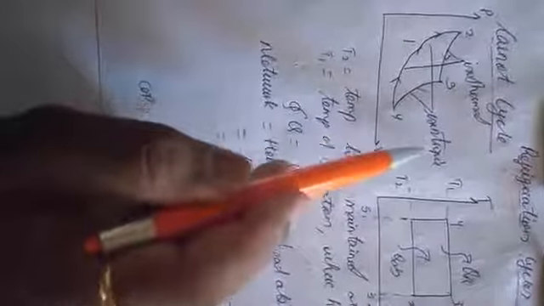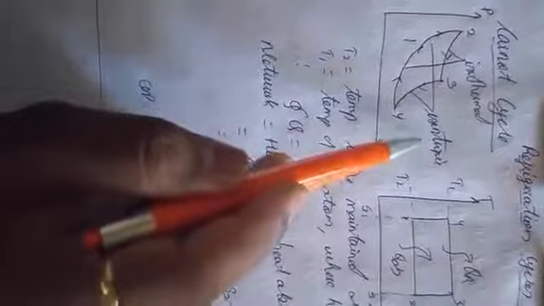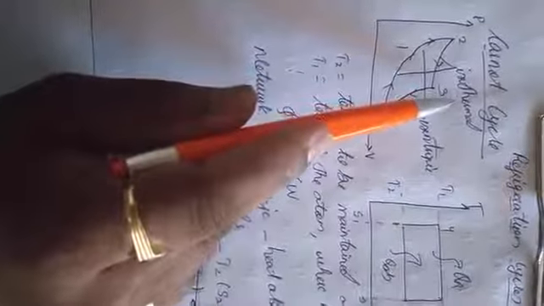Isentropic is where neither heat is accepted nor rejected but work is done. The isothermal condition is the one where the temperature is maintained constant.